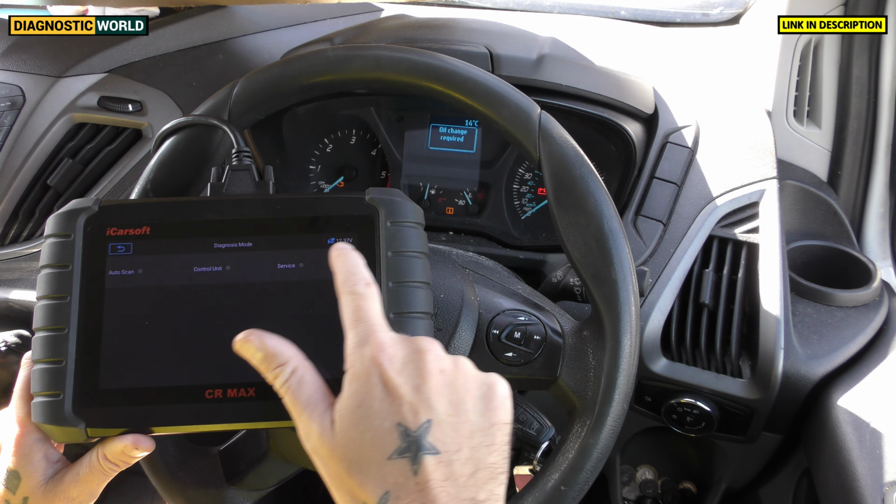Oil reset. We're going to go manual oil reset, and basically it's telling us what to do. So it's giving us all of the steps of exactly what we need to do. I'm going to pop that on the screen there, just so it gives you a better idea of exactly what you need to do, and obviously you can pause this screen if you need to.